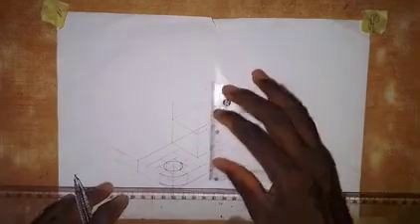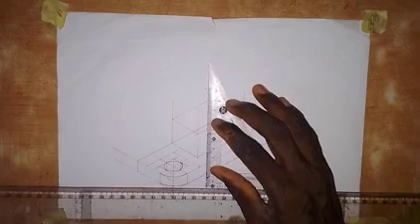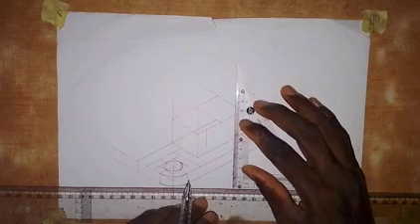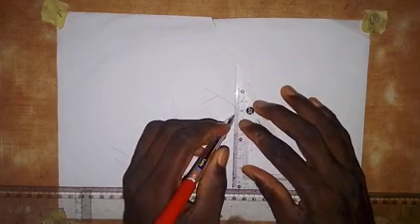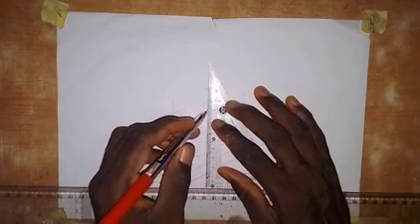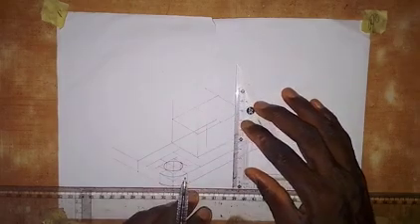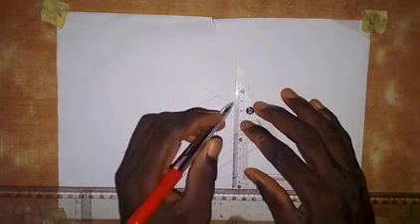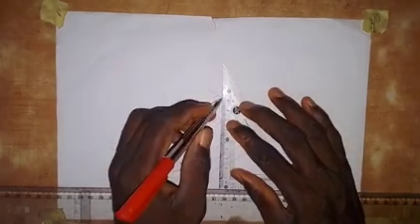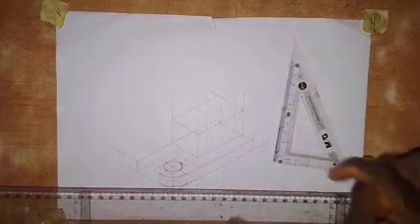So we are going to draw a vertical line down, and we also draw a vertical line down here. I'm going to extend it. It goes up also, because I want to create an isometric square of length 30 millimeters on this surface. That's what I want to do. So that's the midpoint.